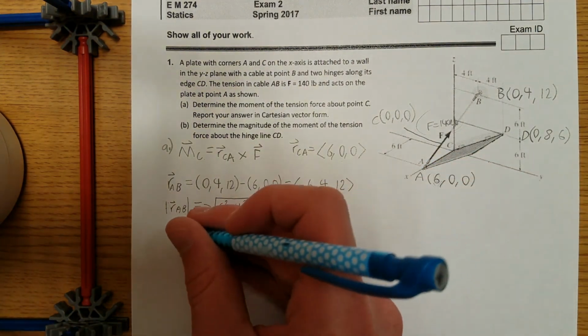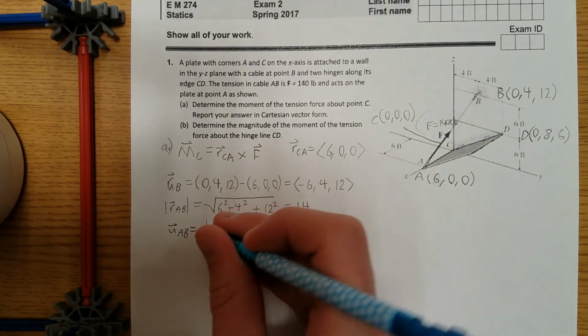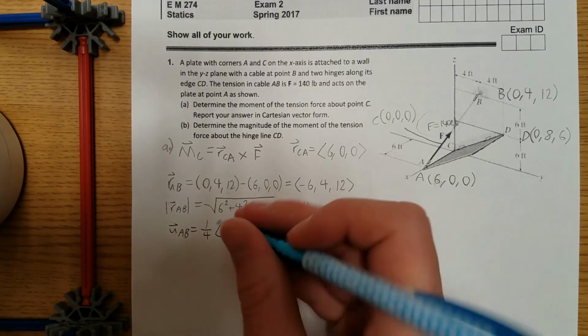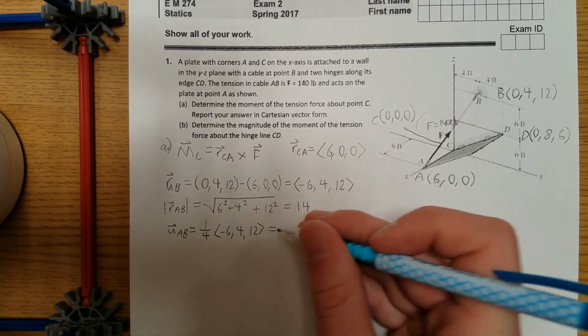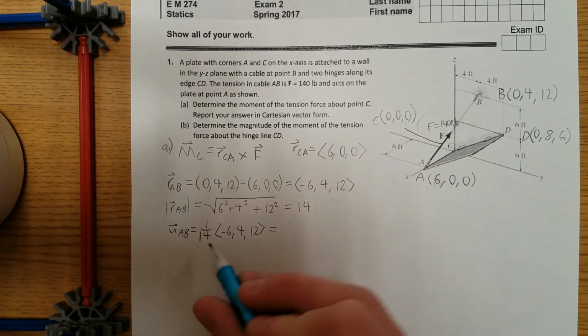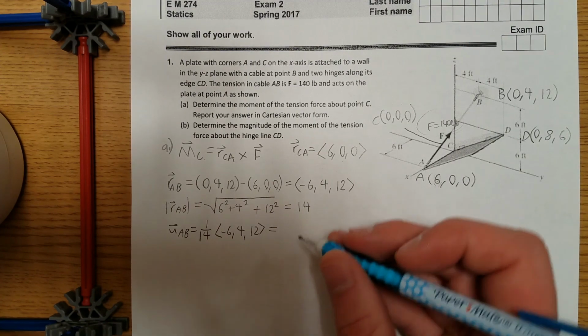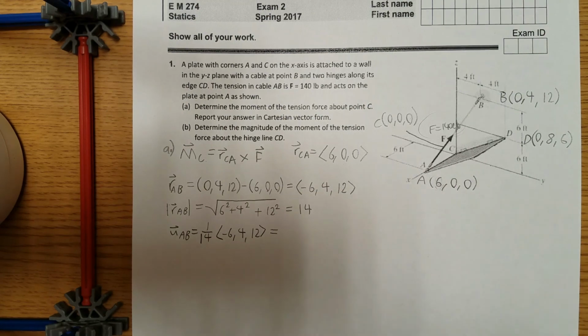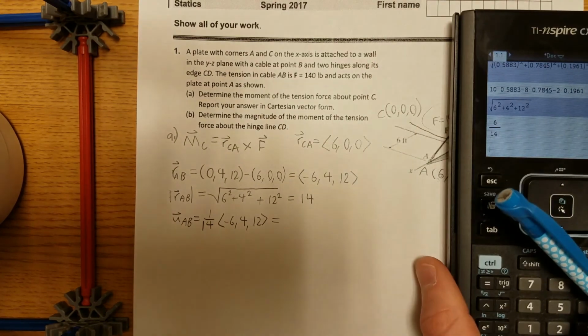And so our unit vector AB is going to be equal to 1/14 of the position vector. If we calculate this out, 6 divided by 14 is a really ugly number.